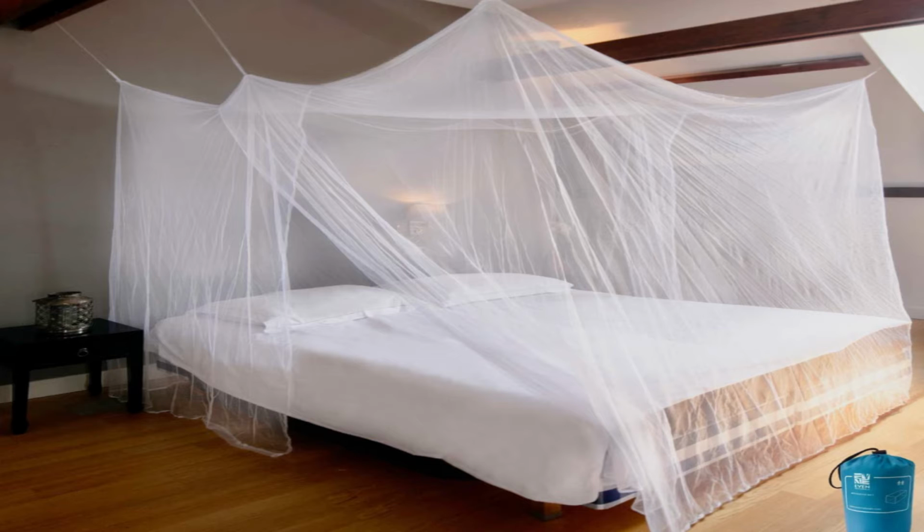How do we prevent the mosquitoes that have gotten into the house already? Mainly, the first and most common way of preventing is by sleeping under an insecticide-treated mosquito net. Sleeping under that will prevent malaria. That way it prevents mosquitoes from biting you, and in turn will prevent the disease.